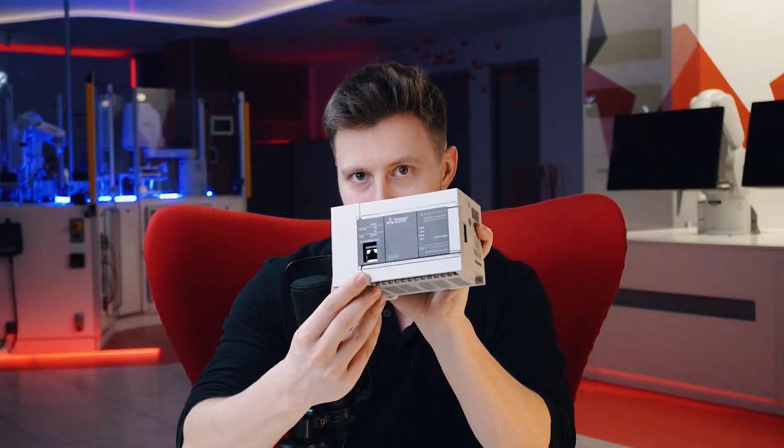Today, we will cover three scenarios. The first one will be communication between two iQ-F, so-called FX5 PLCs. Then, we will connect an iQ-F PLC with a Modbus TCP server. And the last example will be communication with a Siemens S7 series PLC. In all of these cases, we will be using the same iQ-F PLC and its integrated Ethernet port. So let's jump into the software.